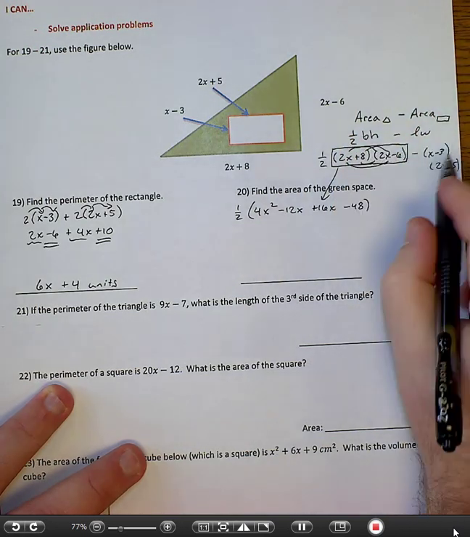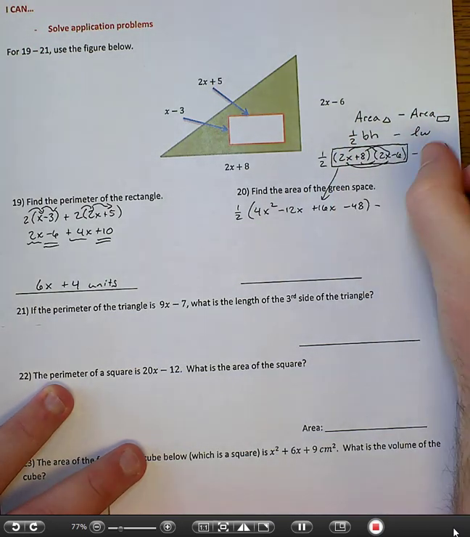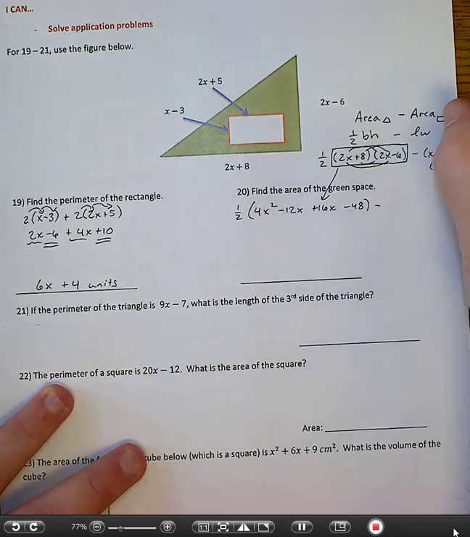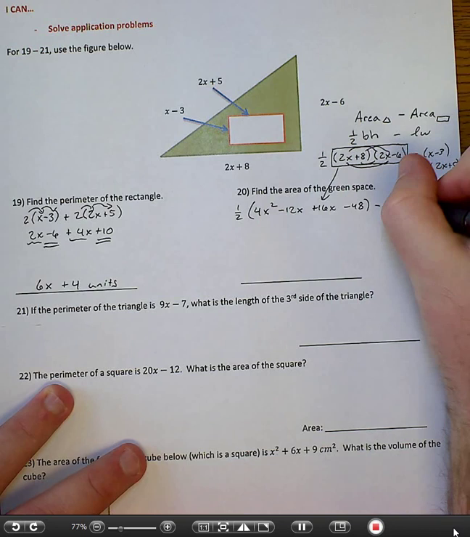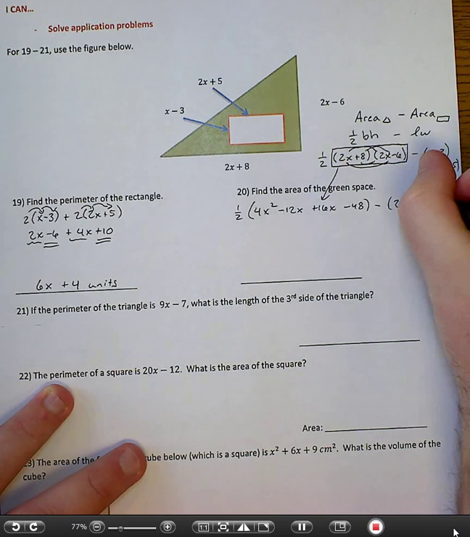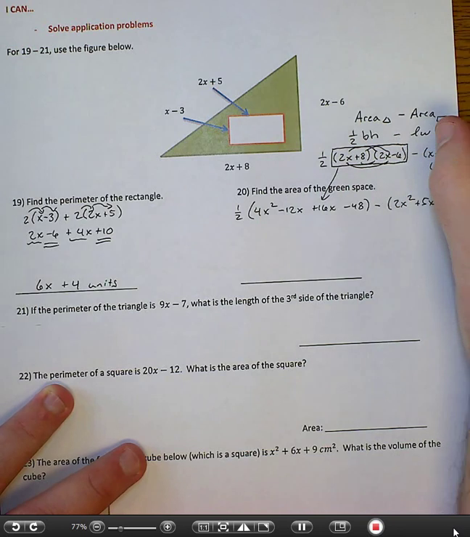Now I'm going to FOIL that too. But this does not have the 1/2, right? So x times 2x is 2x squared. x times 5 is 5x. Negative 3 times 2x is negative 6x. And negative 3 times 5 is negative 15.